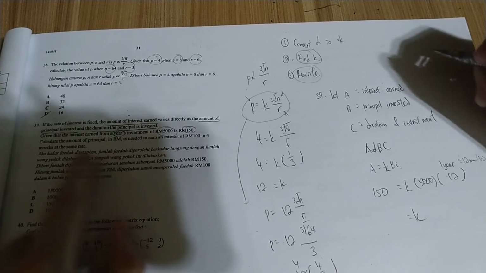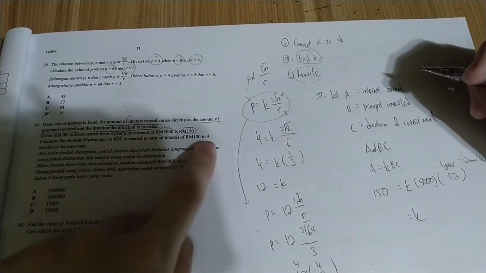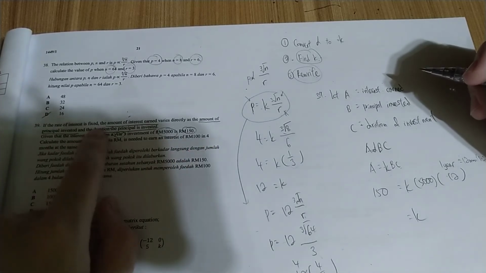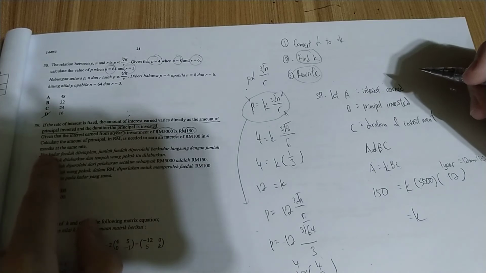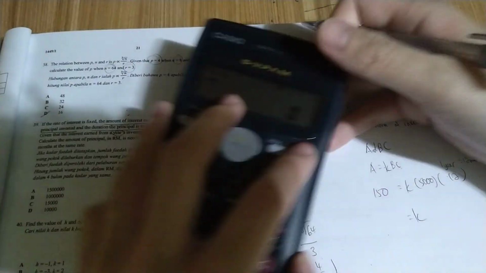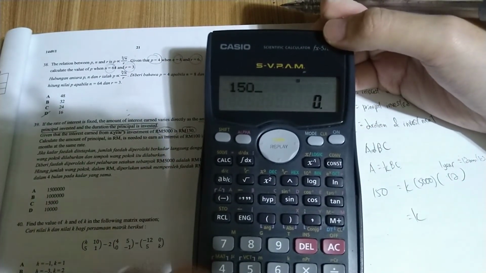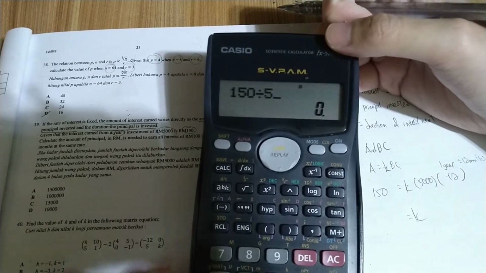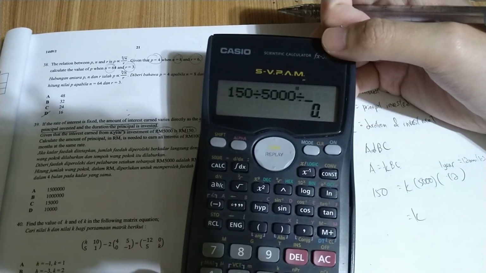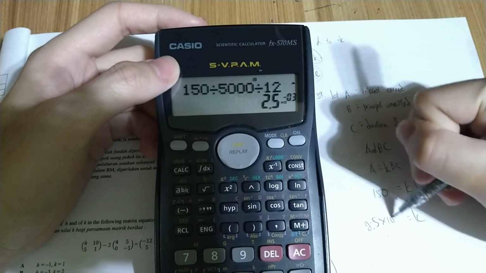Because if you keep reading, they say calculate the amount of principal needed to earn interest of 100 in 4 months at the same rate. So can you see that the unit here is year, but the one they want you to find is in months. So I will change it to months. Okay, so that later I don't have to. So supaya nanti senang lah. Alright, so 150 divide 5,000. Pindah jadi bahagi ya, and then bahagi 12. Oh, silap. Alright, so you get 2.5 times 10 power negative 3. So this is the K.